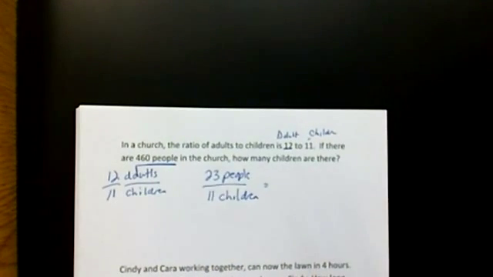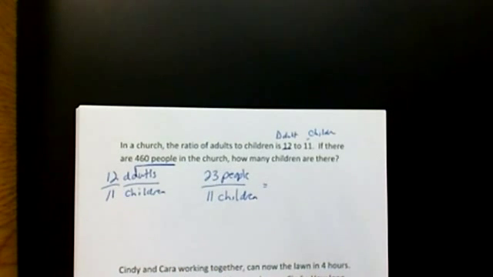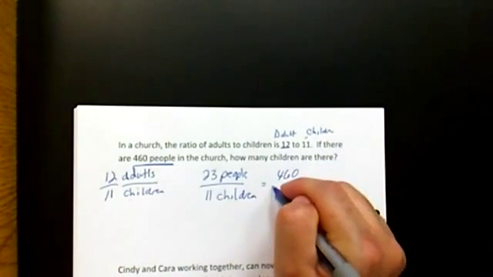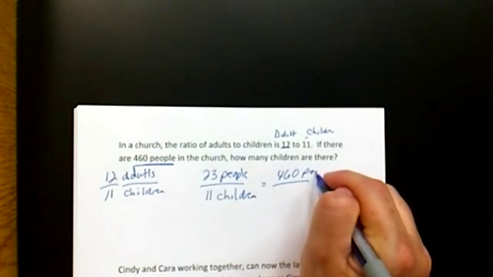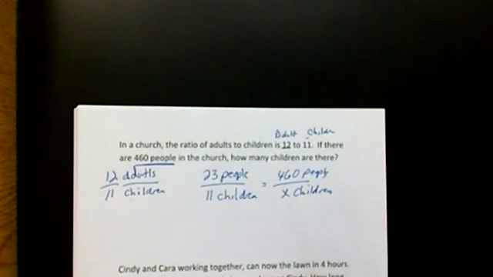So I need to make sure that I go back through this one and end up solving that piece. So make sure you're careful right here in getting your people to children and not adults to children. Then I can set the rest of it up and end up solving it.